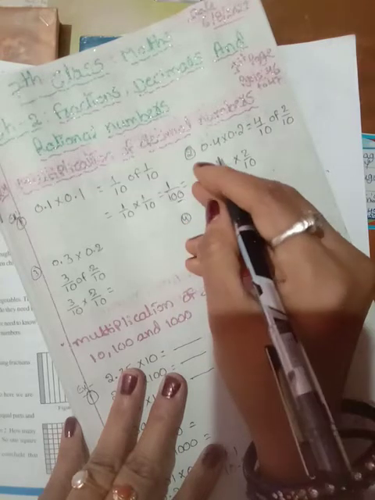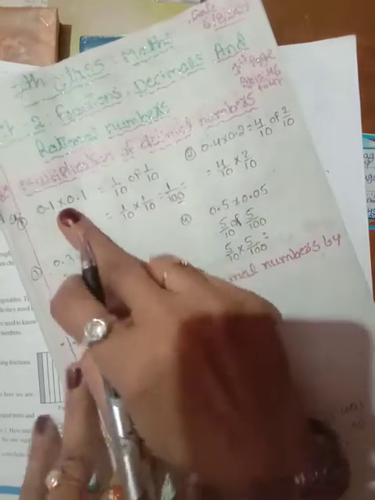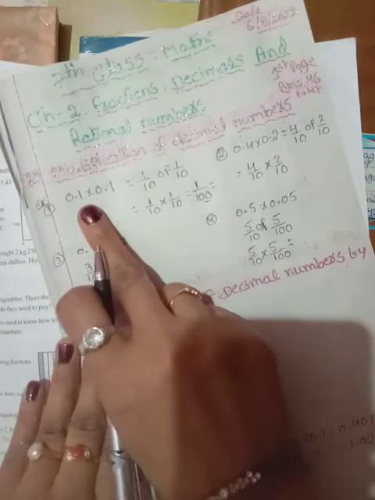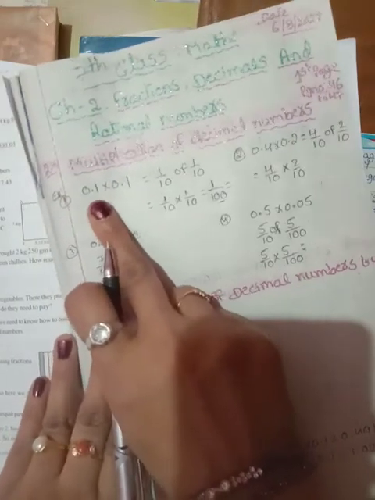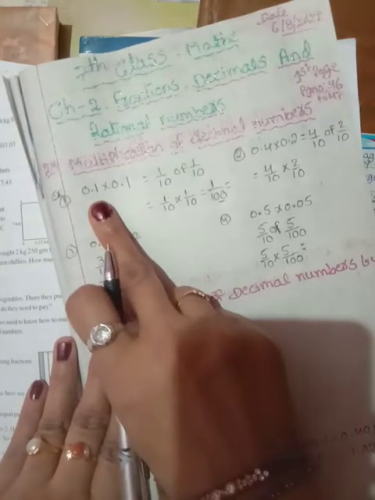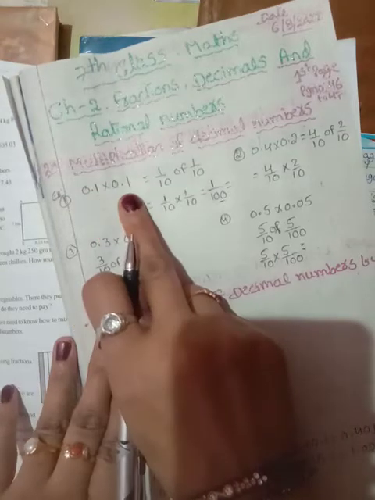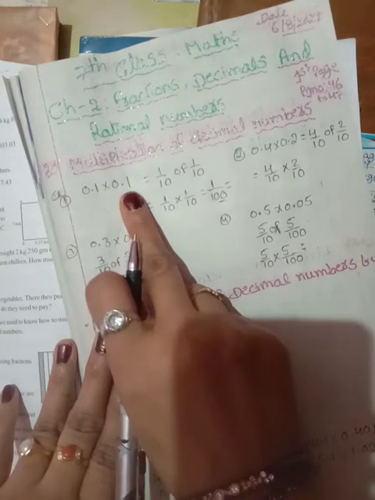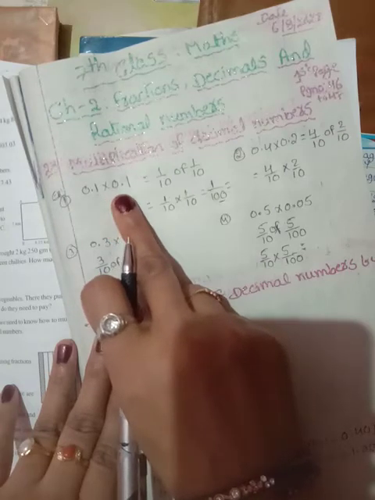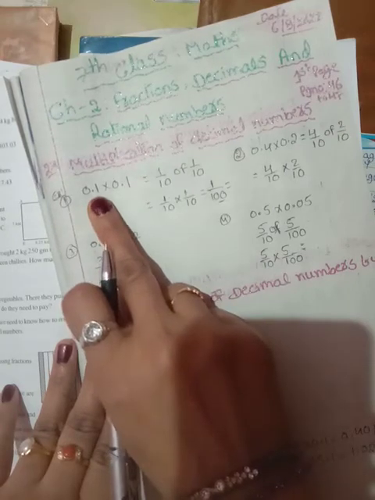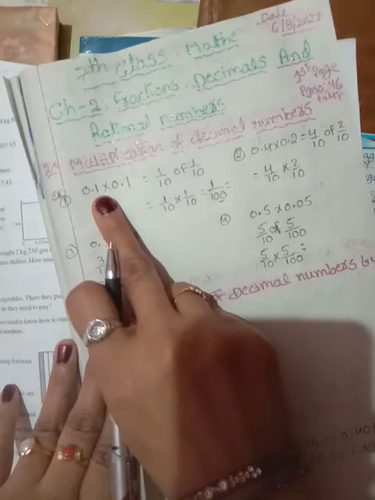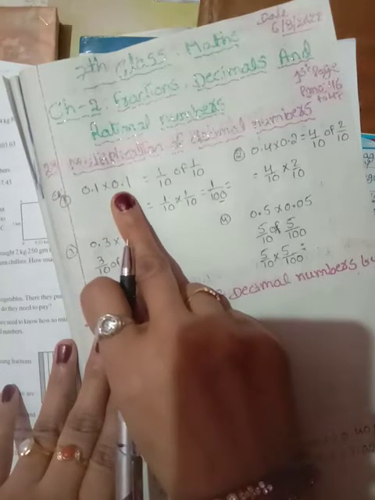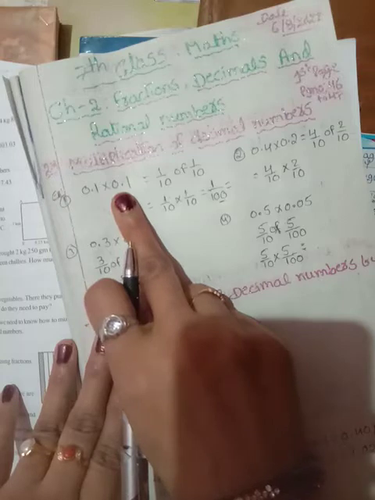In the product of the two numbers, here it is 1 digit and here it is 1 digit only. So total digits, how many digits after the decimal point? 0.1 has 1 digit to the right of the decimal point, and here also 1 digit to the right of the decimal point.